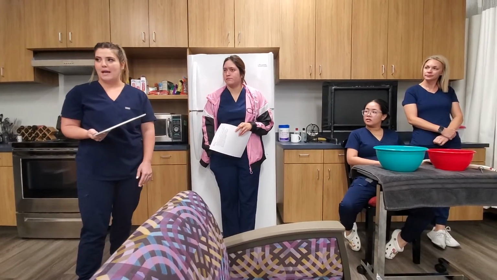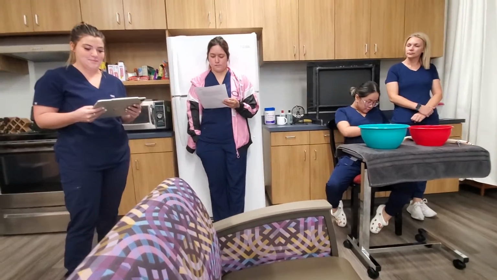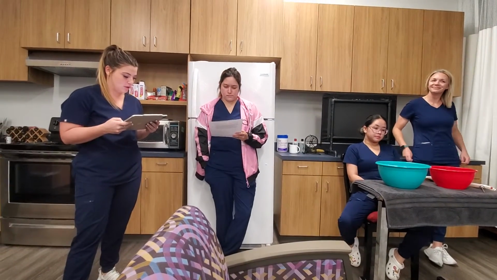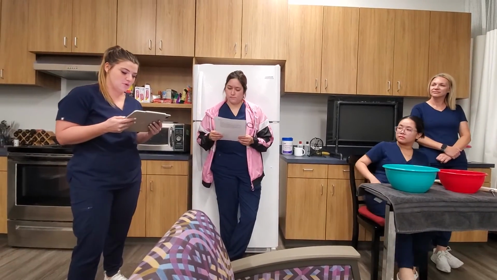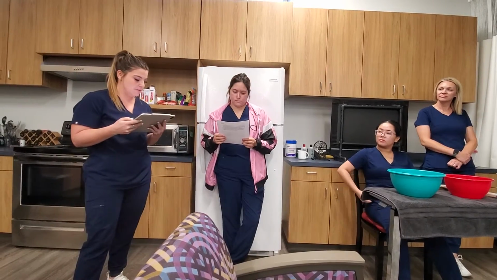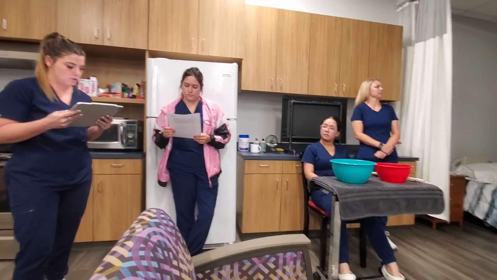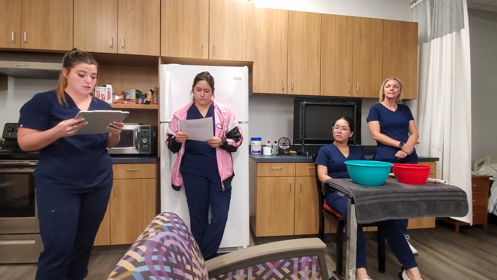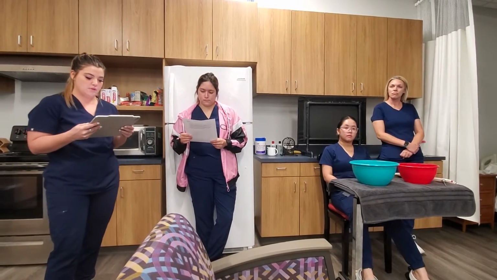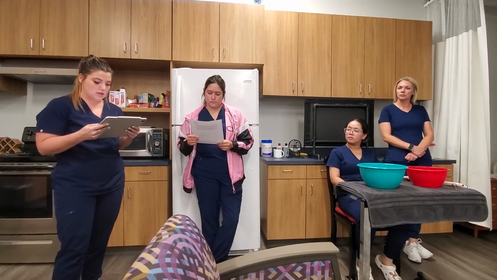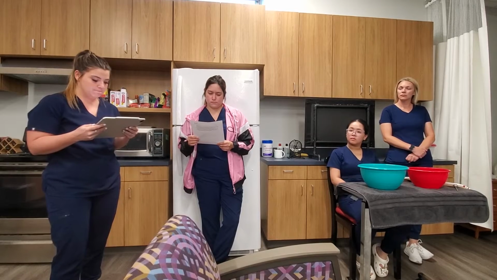Modality is contrast baths, so that's what we will be doing, and I'm going to start us off with our paper. Okay. So contrast baths are a physical agent modality, or PAM, that involves alternating between hot and cold baths. Alternating between the hot and cold baths will cause vasodilation or vasoconstriction, depending on the temperature of the bath to the affected area. Vasodilation and vasoconstriction can increase local blood circulation.